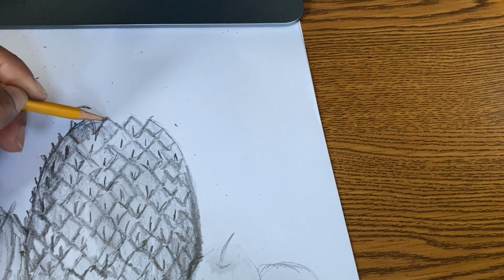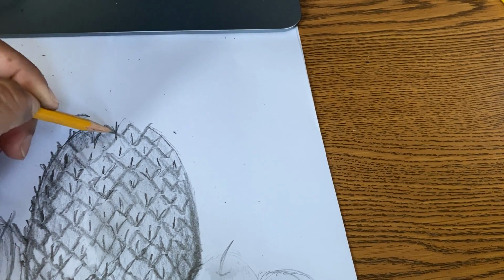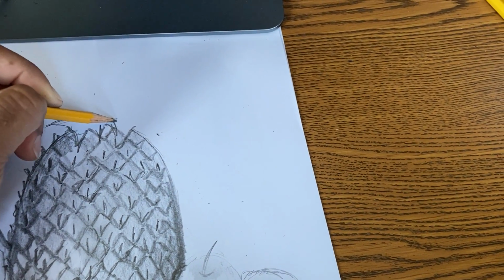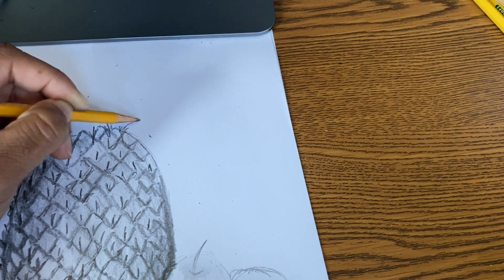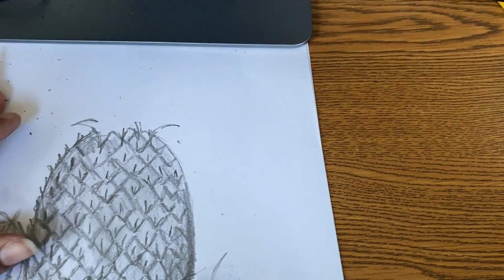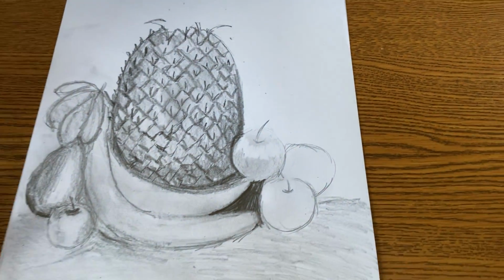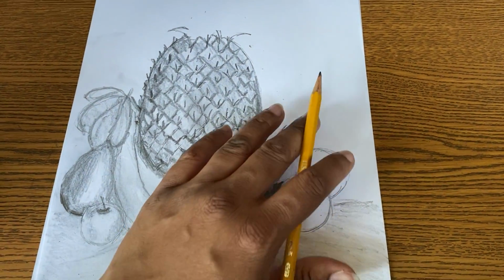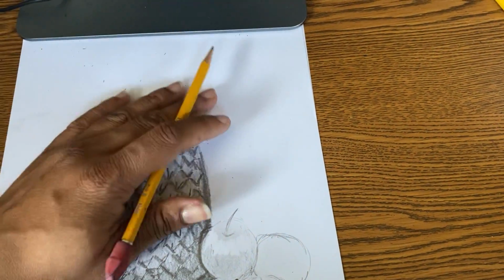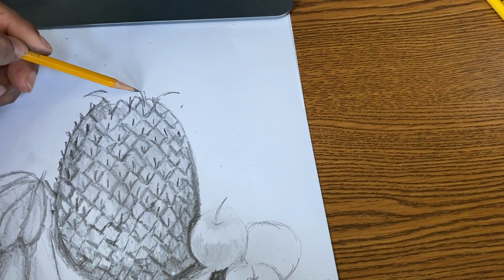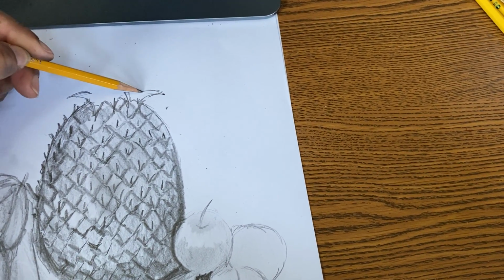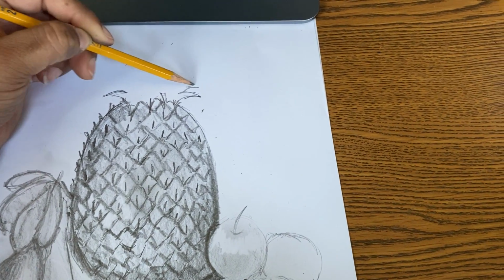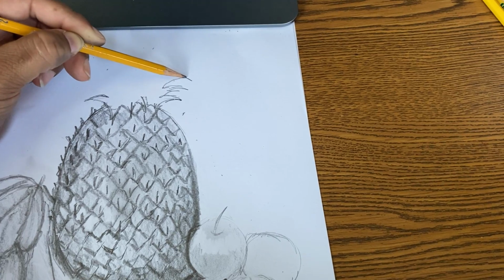Now here what I'm going to do is go ahead and add in all of the petals, or the almost husk of the pineapple. So we have our foreground, midground, background. And then I'm going to add in these leaves here at the top. So watch as I do that.